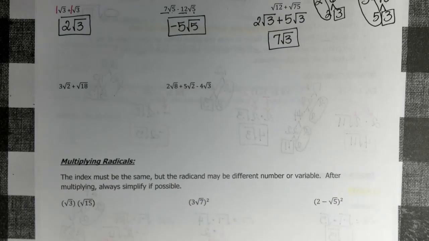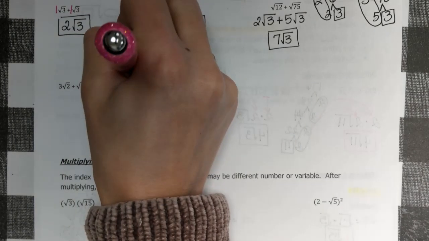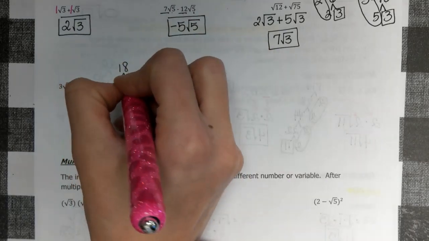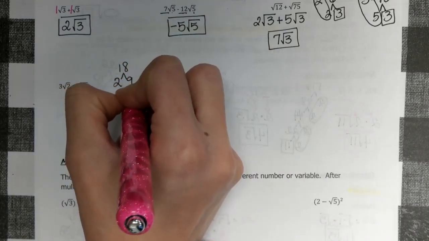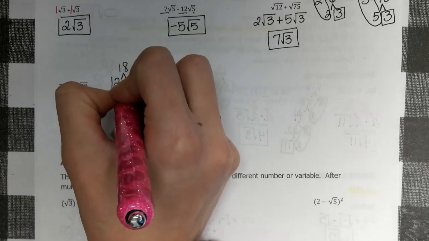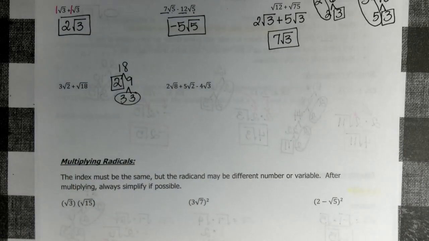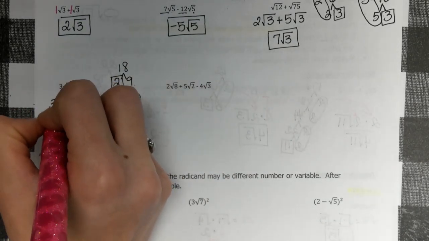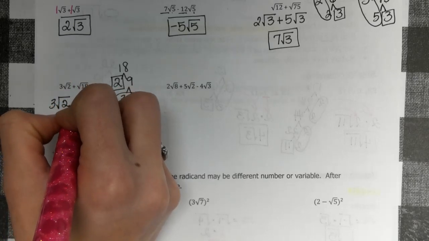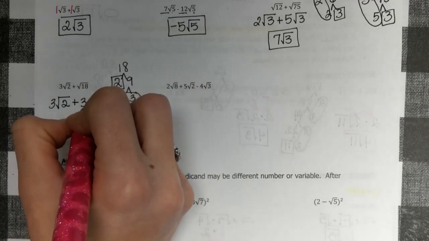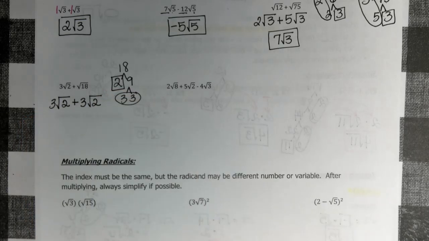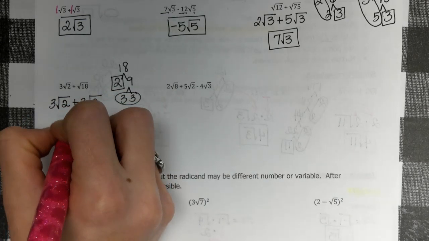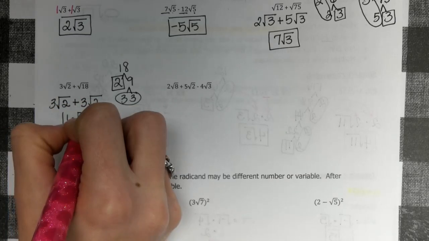Okay, so 3 square root of 2 plus square root of 18. Square root of 2 I cannot simplify, so I leave that as is. But I can take 18 and I can break it down into 2 and 9. And 9 breaks 3 and 3. So I have a pair of 3's with the 2 left over. So 3 square root of 2 plus 3 square root of 2. What's that going to give me? 6 square root of 2.